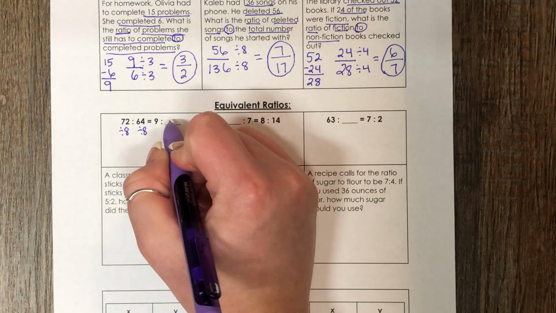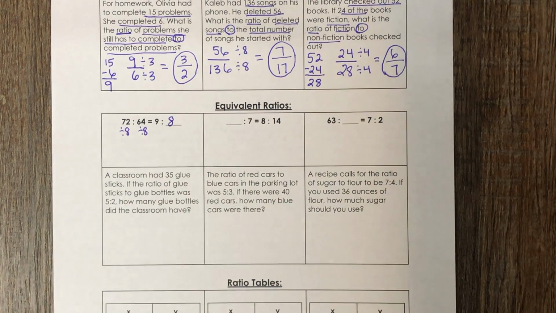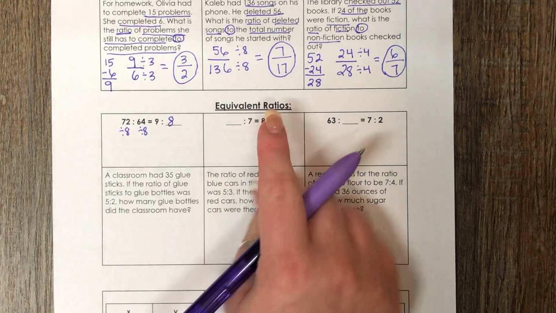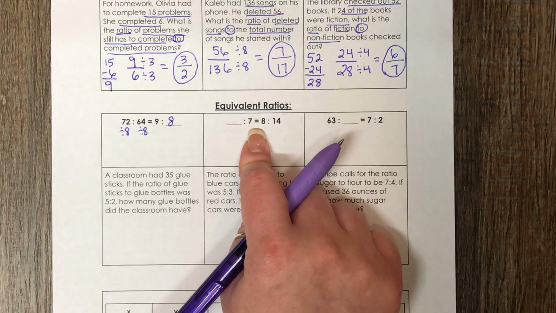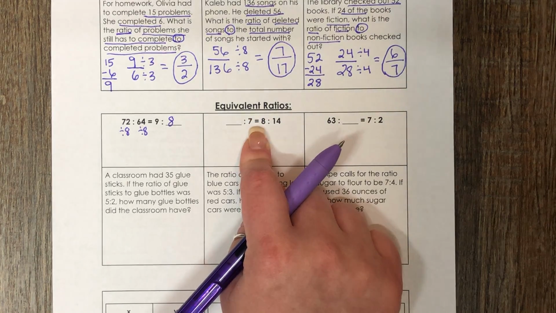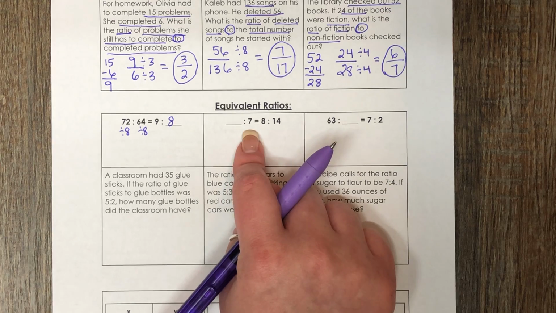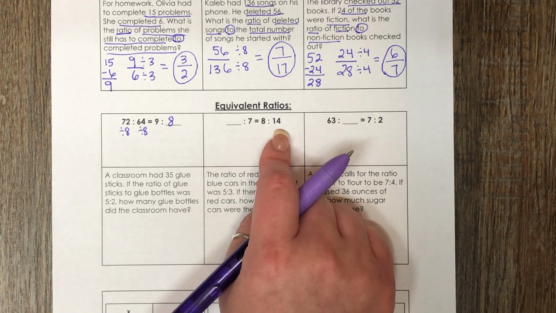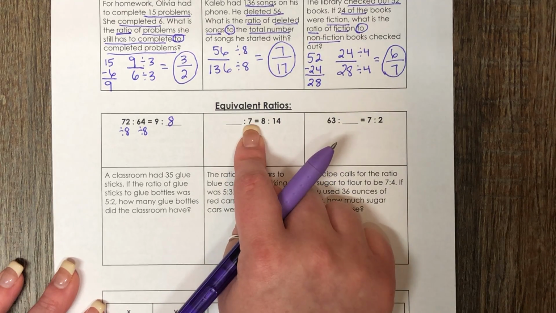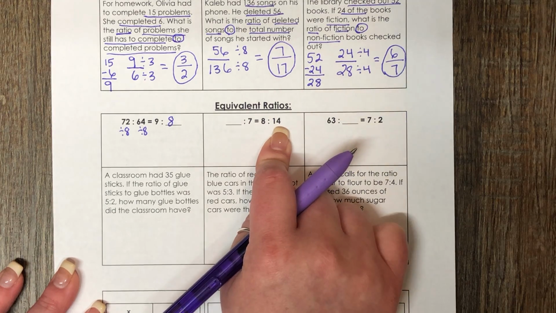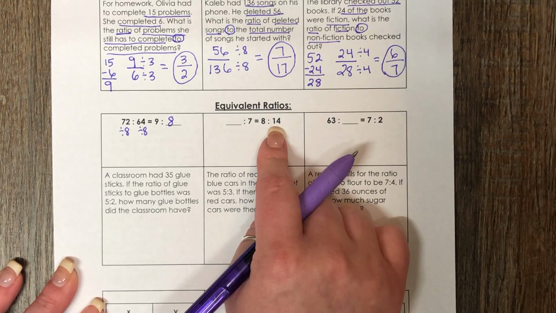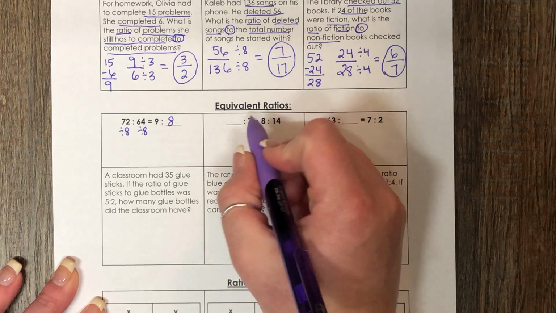And 64 divided by 8 should give you an answer of 8. So now let's see if you can figure this one out. All right, so something to 7 needs to be equal to 8 to 14. So 7 goes with 14 because they're both second. So 7 to 14 gets bigger, so I should multiply.